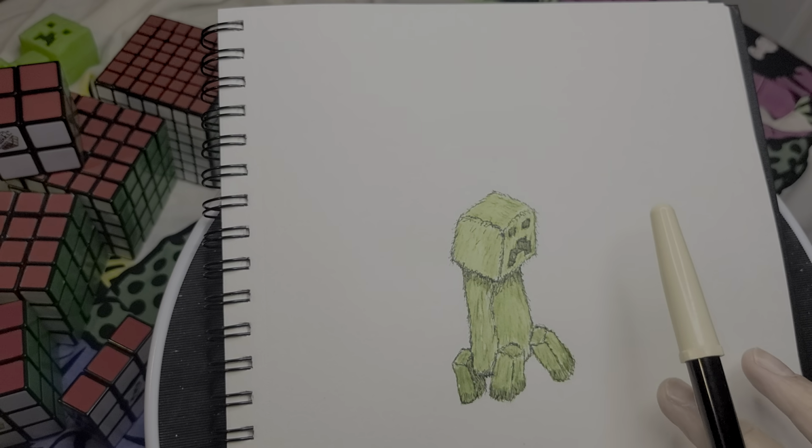We're going to have to extend this by 1 cube. Sure. We'll fill that in.